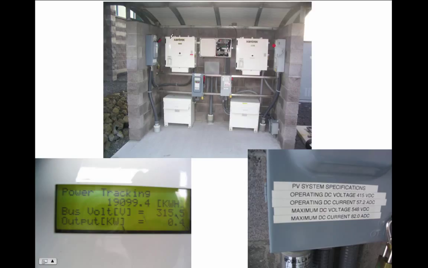You notice they're pretty big because it's a big system. This tells you how many kilowatt hours, what the voltage is, and what the output was at that particular point in time. It was the end of the day, so it was hardly putting out anything. But you can see that all the components will be the same no matter how big the system is. They're just different sizes. Bigger systems will have bigger inverters and charge controllers and all that.